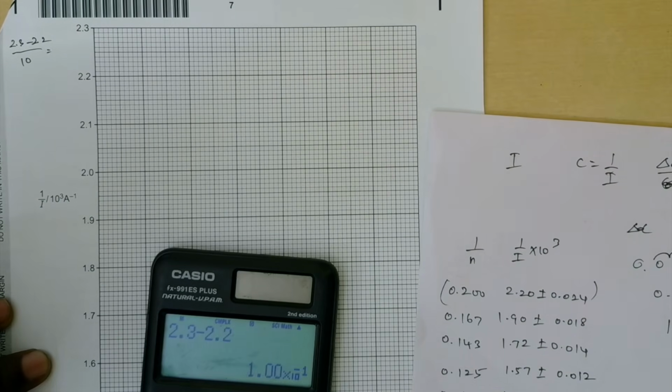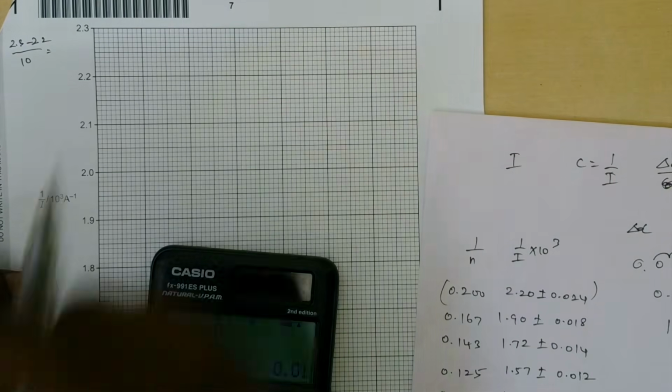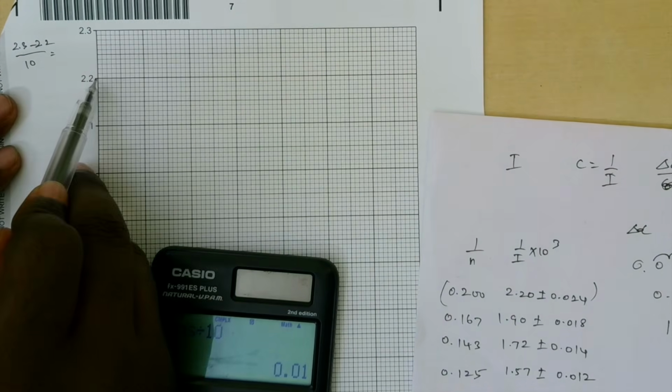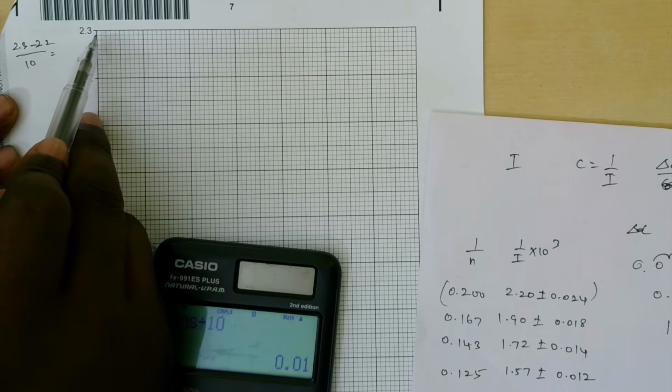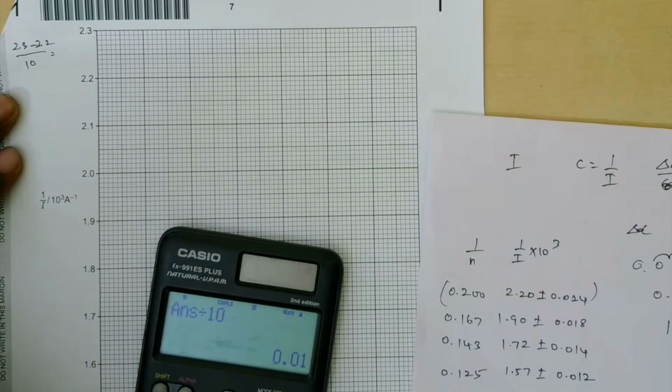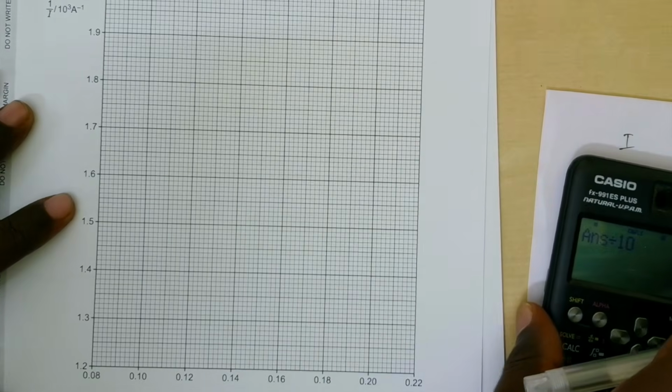Yeah, 2.3 minus 2.2 divided by 10. So we'll get 0.01. So each line is 0.01. So 2.2, 2.21, 2.22, 2.23, 2.24, 2.25, 2.26, 2.27, 2.28, 2.29, 2.3. This is how you have to count and confirm. Otherwise, you will misplace the points and you will think that it's out of trend, but they are not.